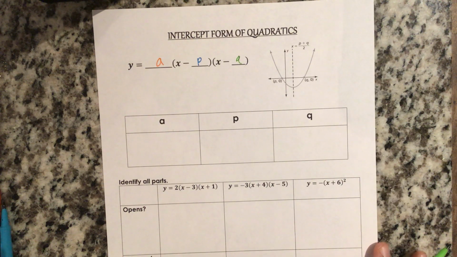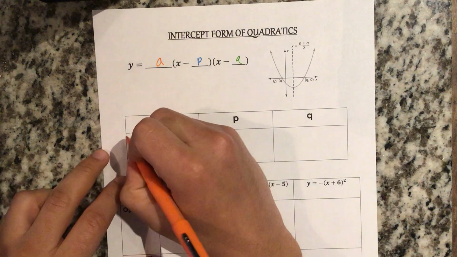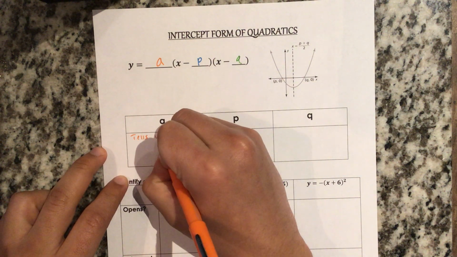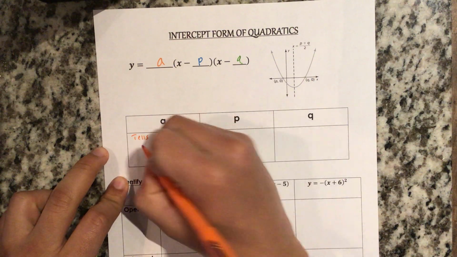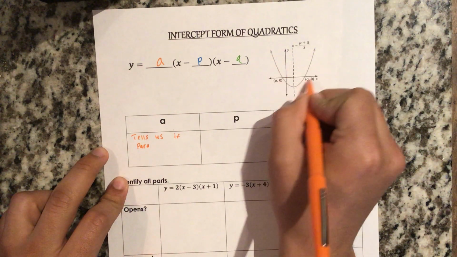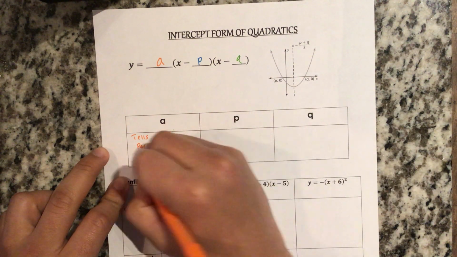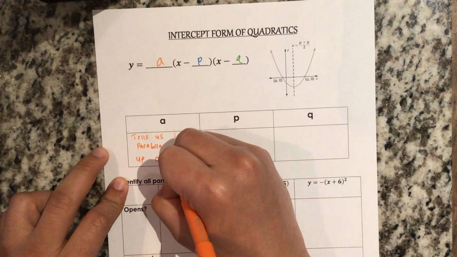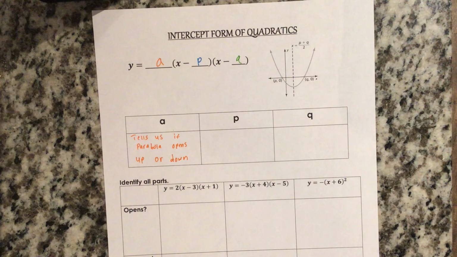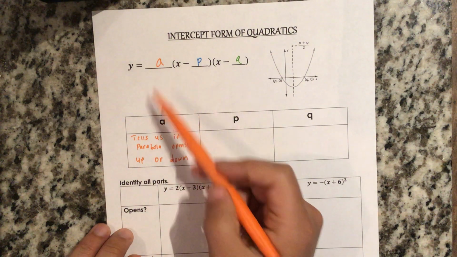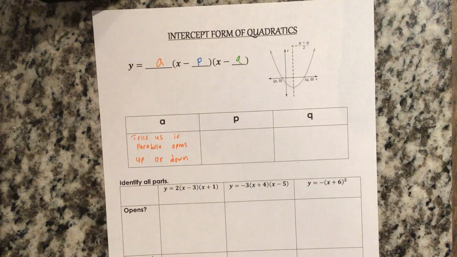Just like last week, I'm going to explain what all those letters mean and then how we can use them. To start with, the a is just like it was in vertex form. The a tells us if the parabola, remember the parabola is the shape of the quadratic, opens up or down, and I'll explain why. So the a tells us whether the parabola opens up or opens down. It's exactly the same as it was in vertex form.